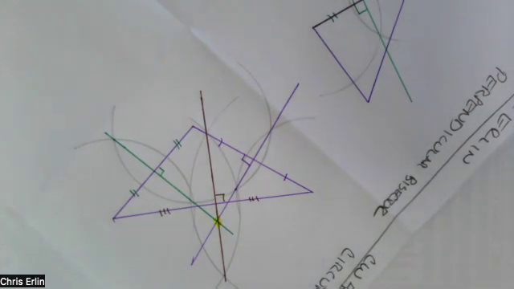But I could still actually have made them meet in the same point, but it's the wrong point. I'm claiming this is a circumcenter. What's the superpower of a circumcenter? Same distance from all vertices. It's equidistant from all vertices.